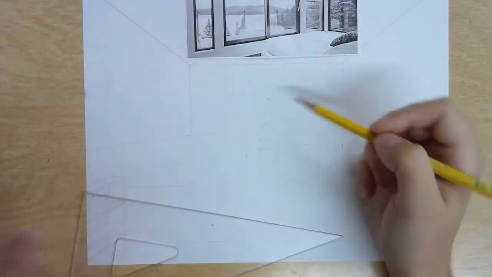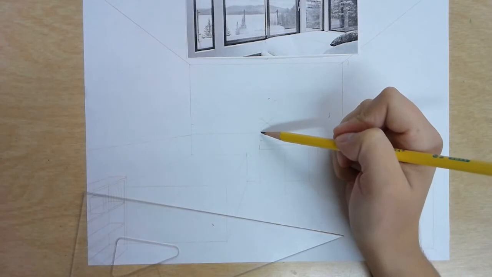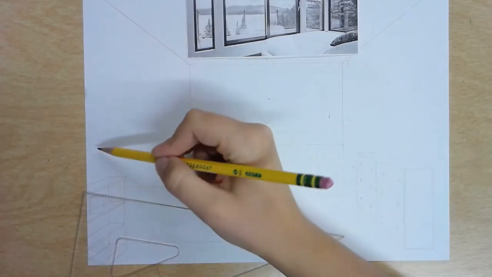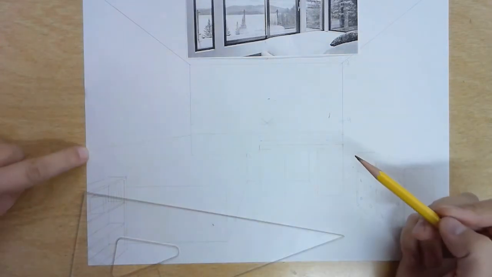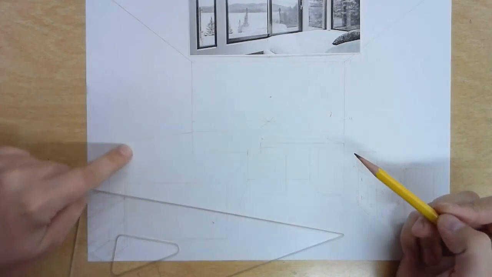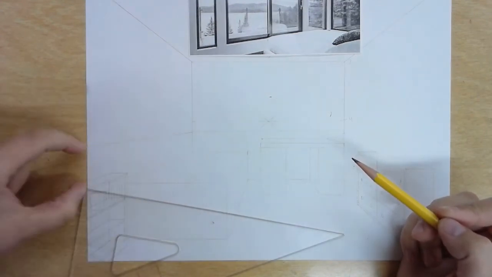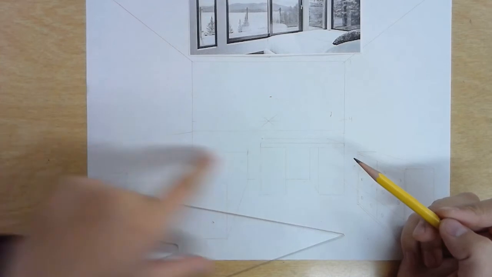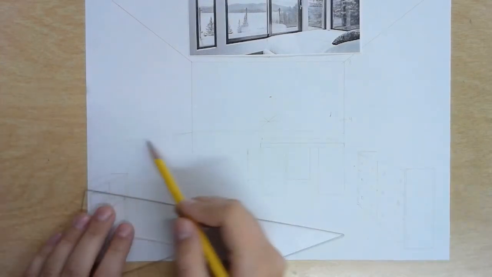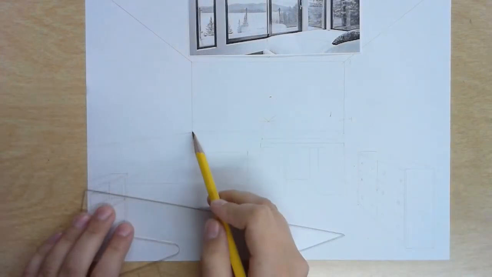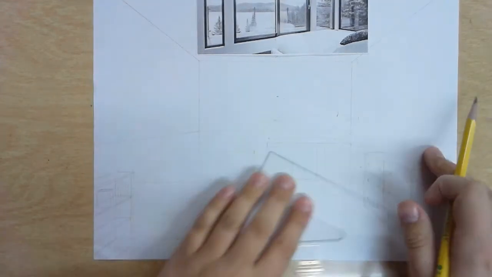So if this was, say, 3.5 feet off the ground, that means right here is 3.5 feet off the ground, regardless of the fact that it looks like it has more space between the bed here as it does here, or that this is lower on the paper than it is up here. This is all the same height off the ground because I used an orthogonal coming from this point.